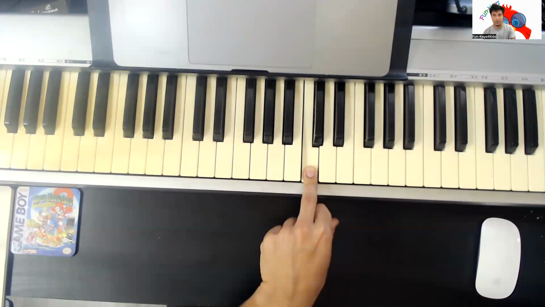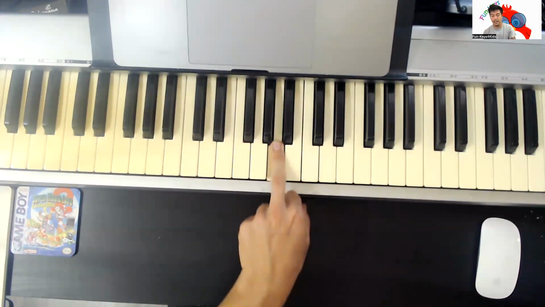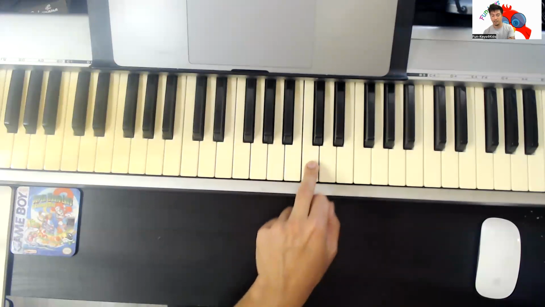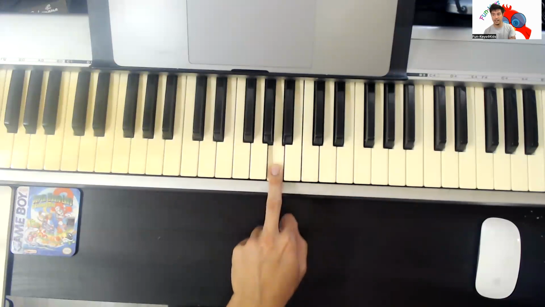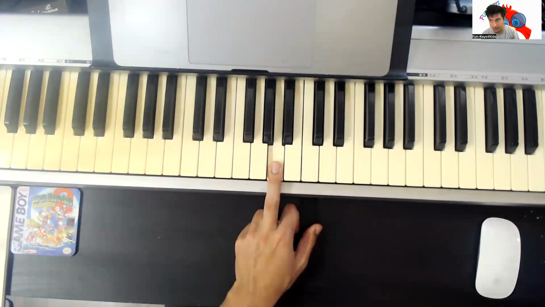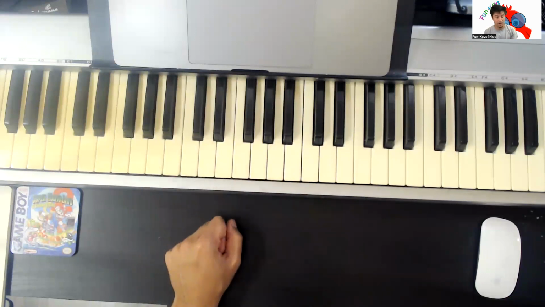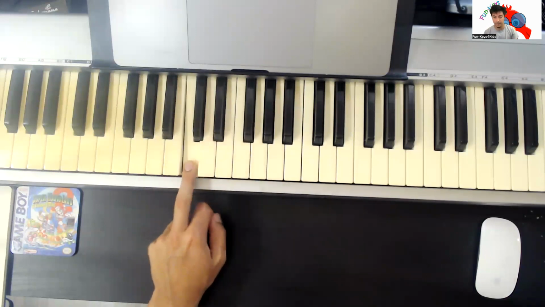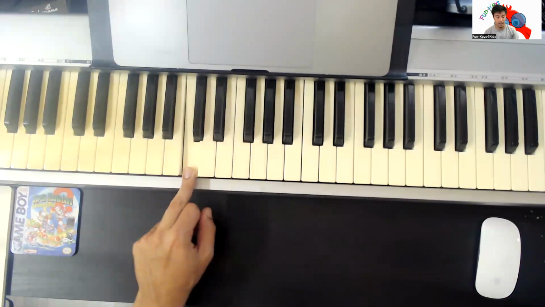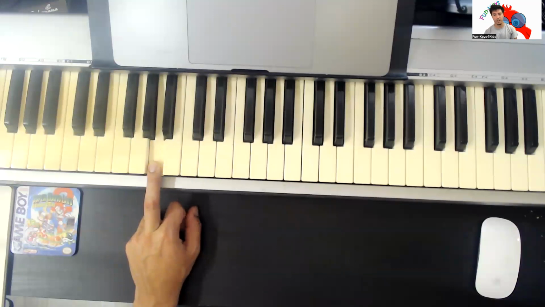All right, so now to find A, you just go back 1, 2. That's A. 2 black keys, C. 1, 2. That's A, and that's the beginning of your musical alphabet. So, for example, let's find A down here. Where is C? Well, two black keys, C, and A will be down here. Very good.